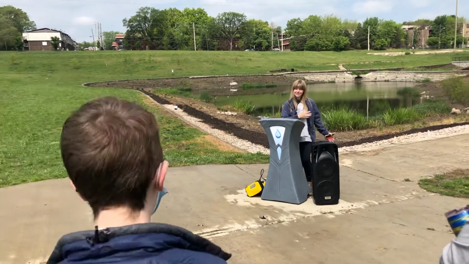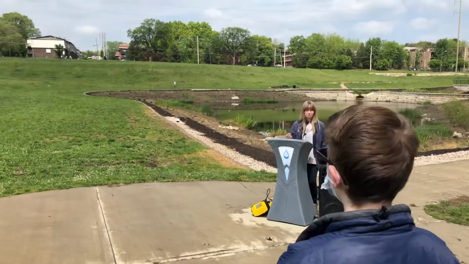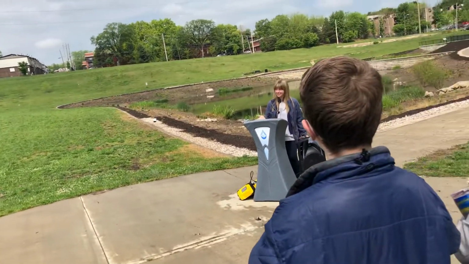Right now, it's still a little early to have a lot of algae this time of year, but this will help us prevent that algae. Our goal this year is to prevent the algae from taking hold. So we're really excited about this.